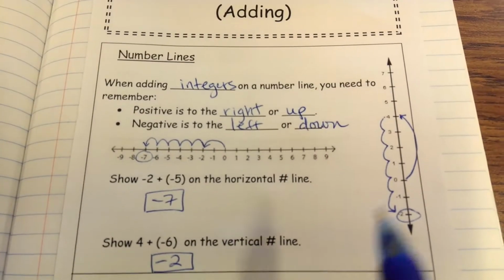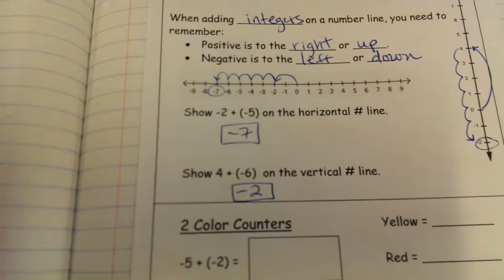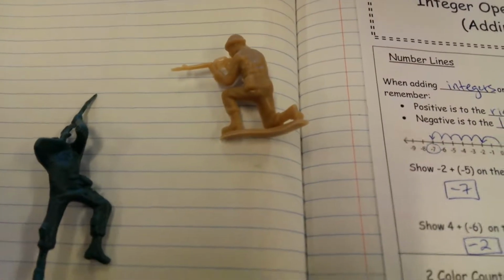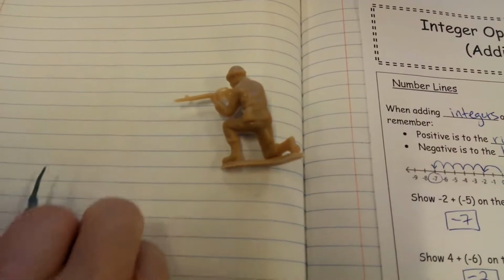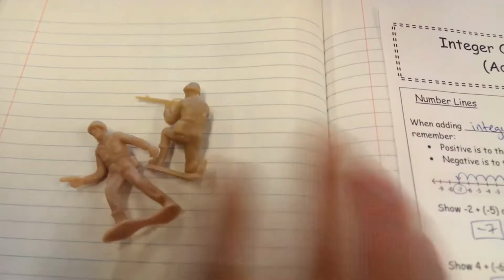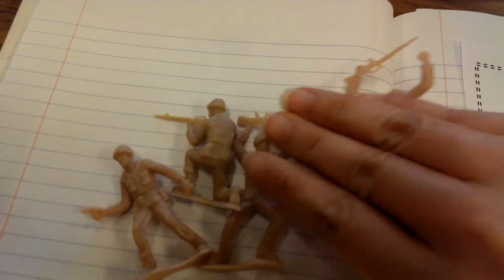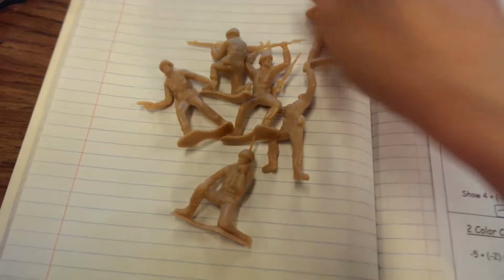Now, we also played with army men. So you can even model these types of problems with army men. So let's say that the positives are the green army men and the beige ones are the negative army men, right? So if we were to model -2 plus -5, well, there were 2 negative army men on the field, right? And we are going to add in 5 more negatives. So 1, 2, 3, 4, 5.